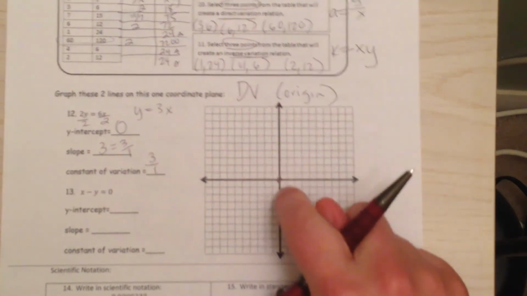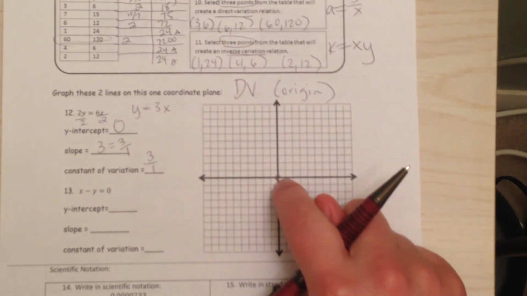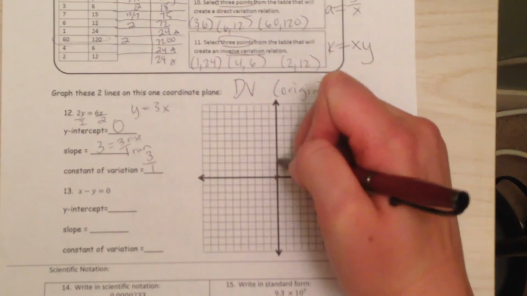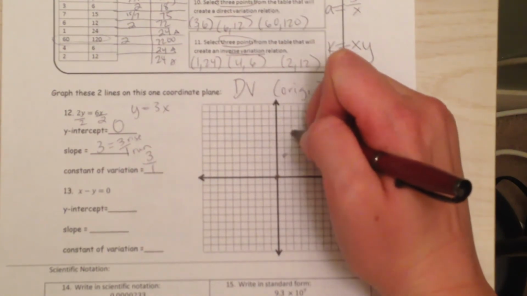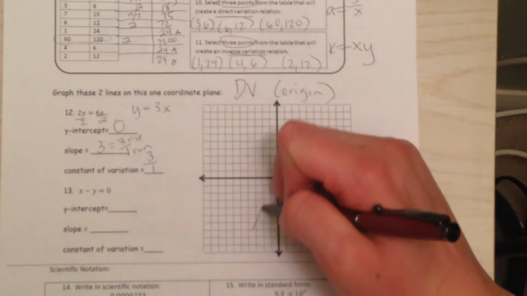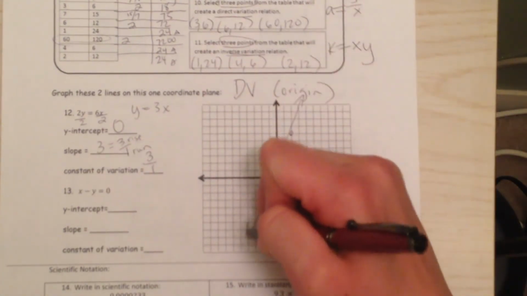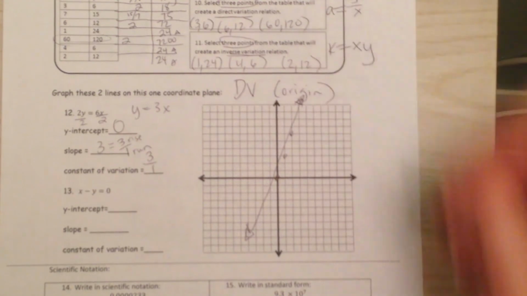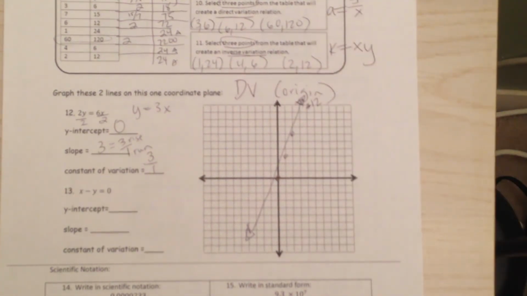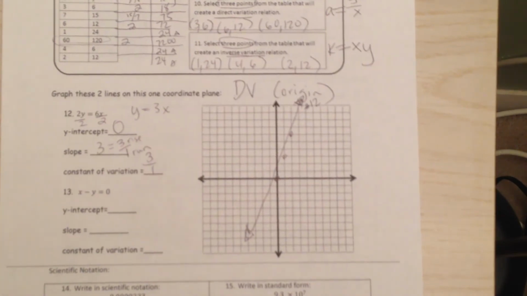So I go to my beginning point, the origin, and I go up 3 over 1 because that is rise over run. So up 3 over 1, up 3 over 1. And now I can just connect the dots to form that nice line. I'm going to label that number 12 since I'm putting another graph on this coordinate plane.